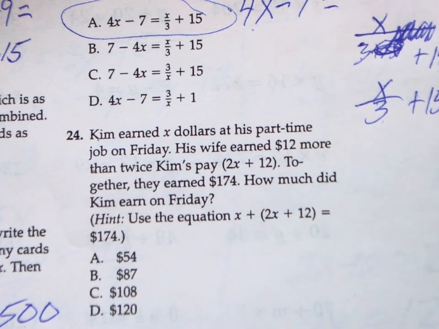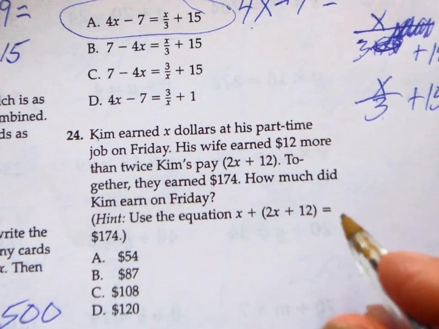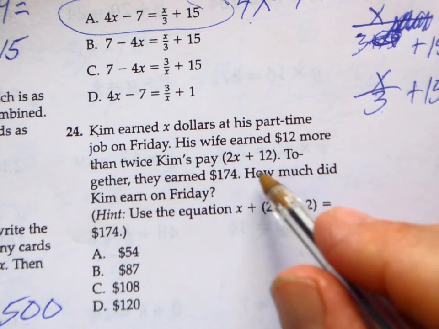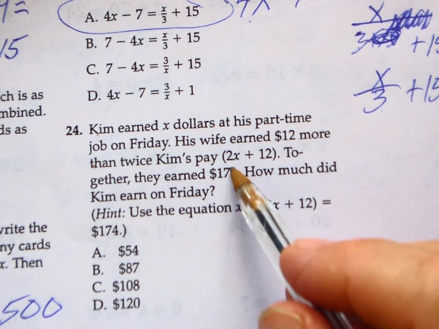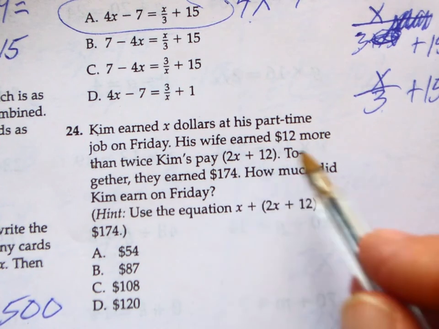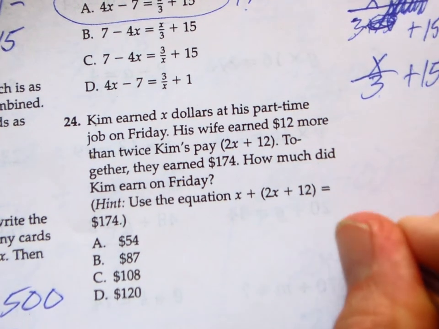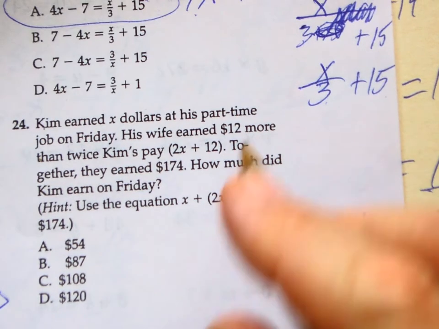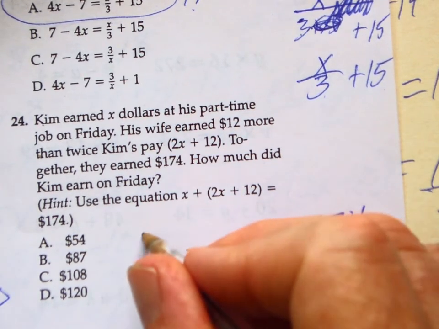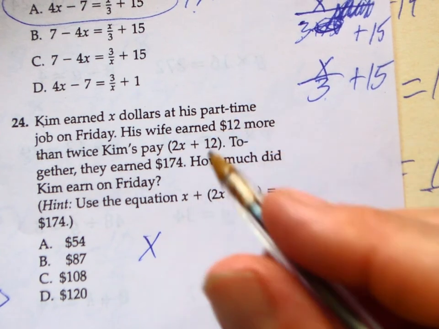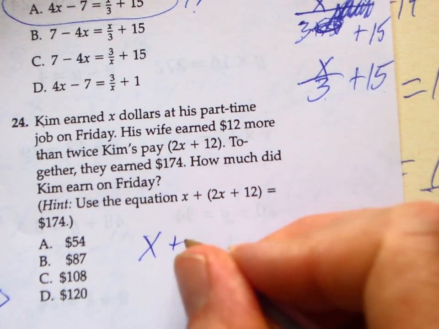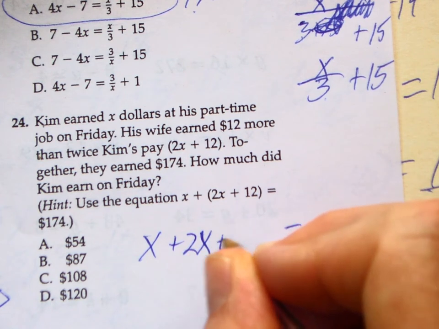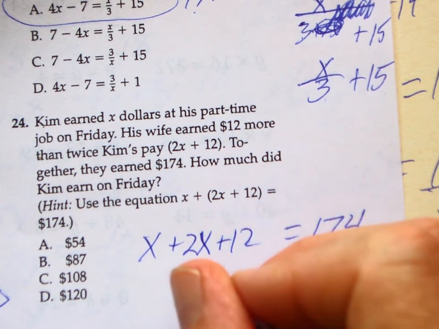Okay. Kim earned X dollars at his part-time job on Friday. His wife earned 12 more than twice Kim's pay. 2x plus 12. Together, they earned 174. Well, when you add them, it's 174. How much did Kim earn on Friday? So Kim was X, and his wife earned 12 more than twice Kim's. So if you take twice Kim's and then add 12, you get her pay.